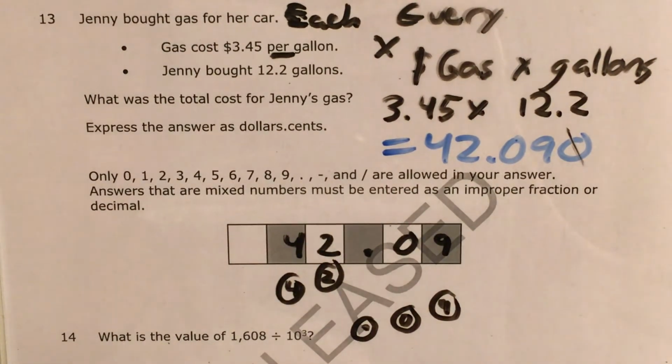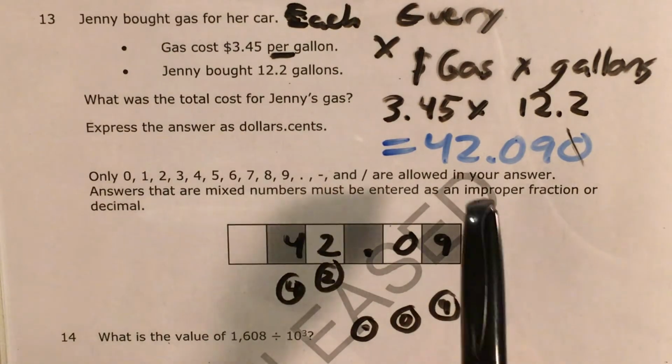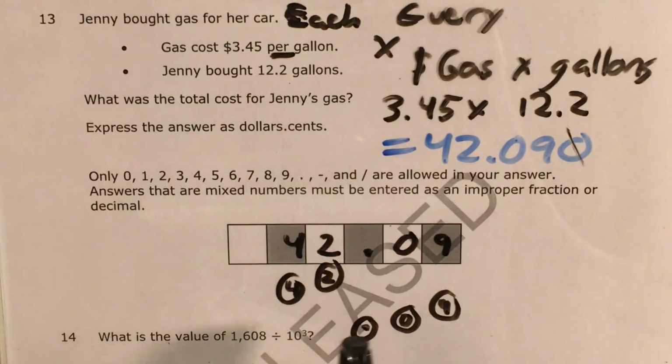So that's how to solve this problem using 2 different methods, as well as how to change it so that it looks like dollars and cents and put it into this gridded response thing.